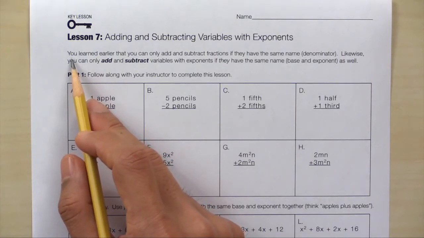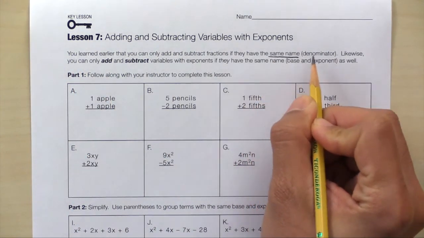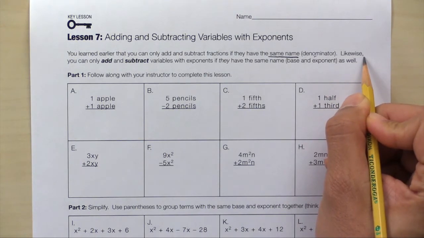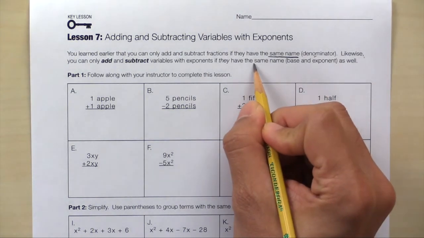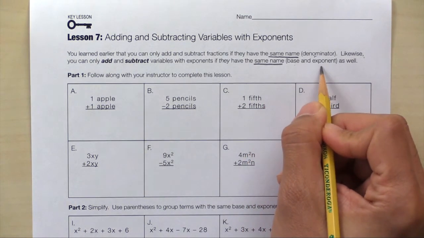Lesson 7, Adding and Subtracting Variables with Exponents. You learned earlier that you can only add and subtract fractions if they have the same name or denominator. Likewise, you can only add and subtract variables with exponents if they have the same name as well. And you can tell by looking at the base and exponent. Here's part 1, which students will complete with their instructor.